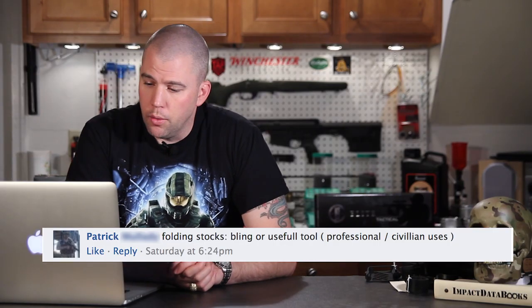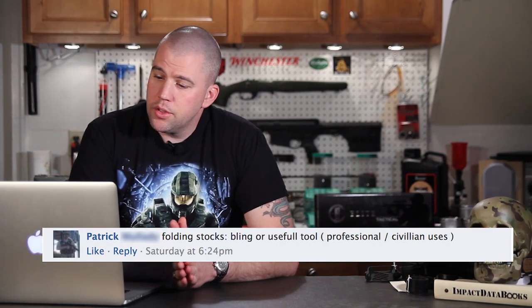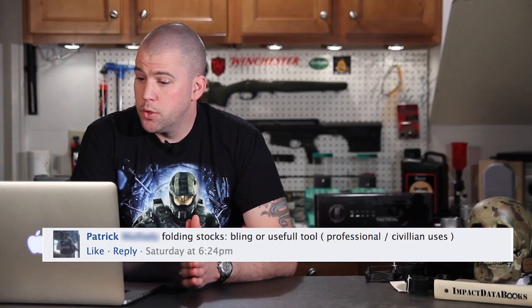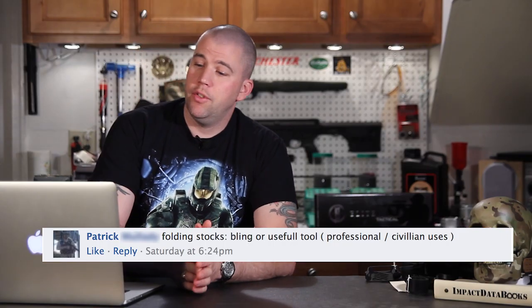Next question is also from Patrick. He asks, folding stocks, bling or useful tool, professional/civilian uses? Well, folding stocks are definitely useful in a variety of civilian and professional avenues. First of all, obviously a folding stock, when you collapse it, makes the whole weapon system shorter. A shorter weapon system is very beneficial in the civilian role, in travel, and in storage.